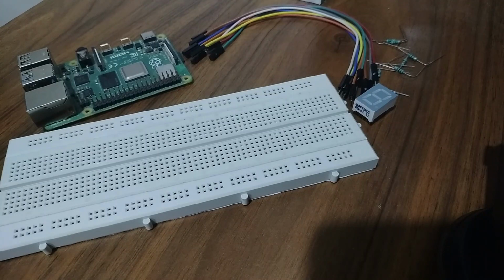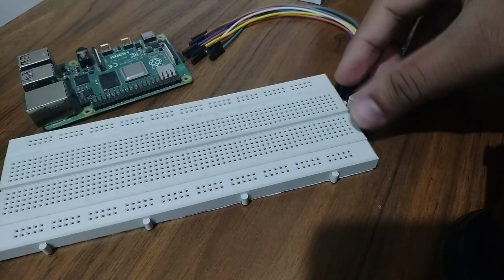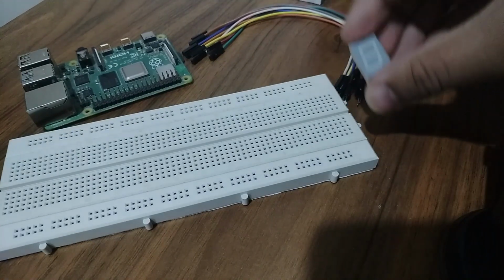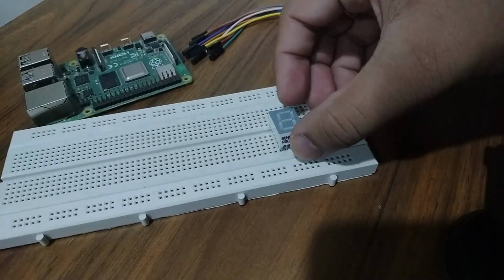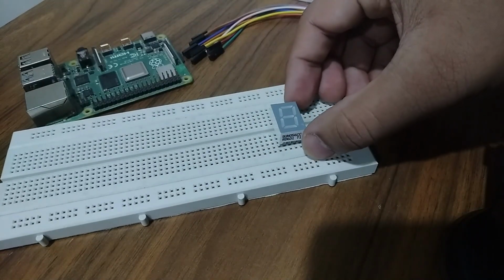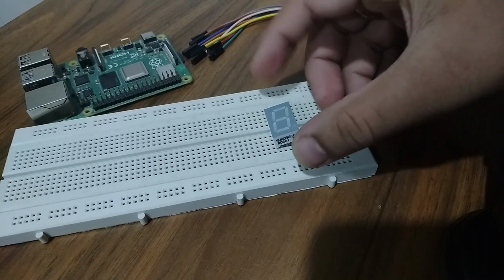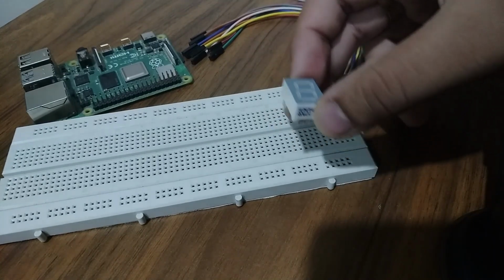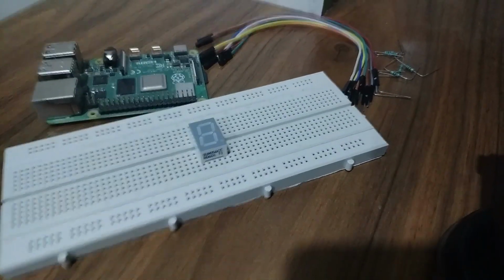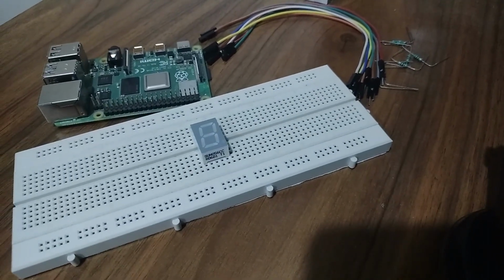As shown in the circuit diagram, now we'll be mounting all the components on the breadboard. We'll be connecting this 7 segment display in this fashion. This point will be coming in the downward direction, and we'll be connecting it across. You can see this is connected now.